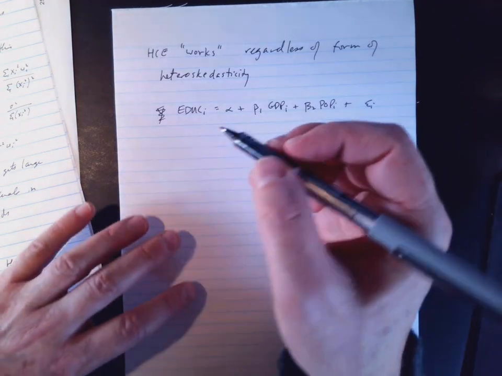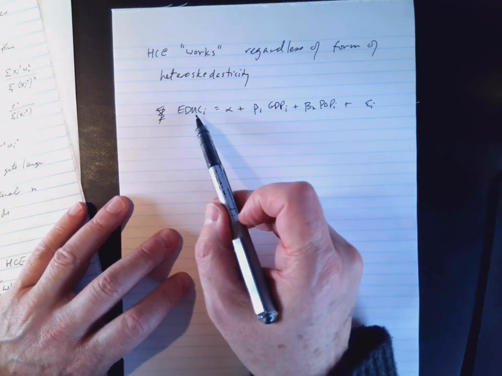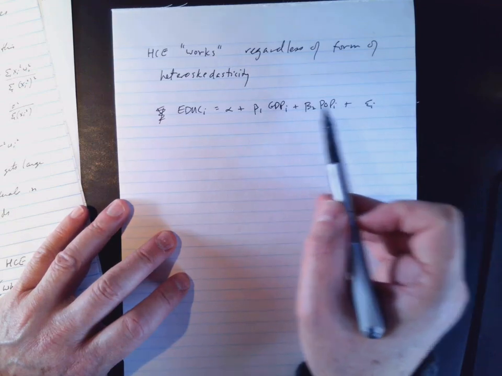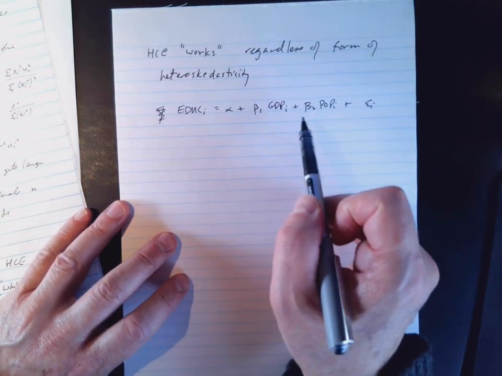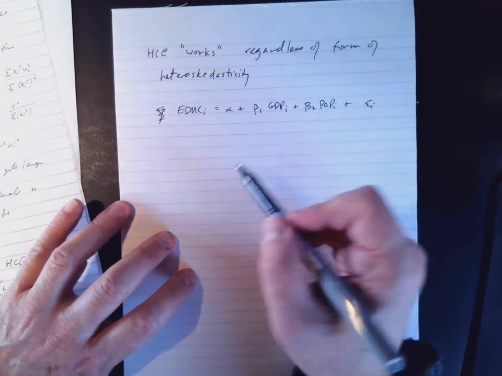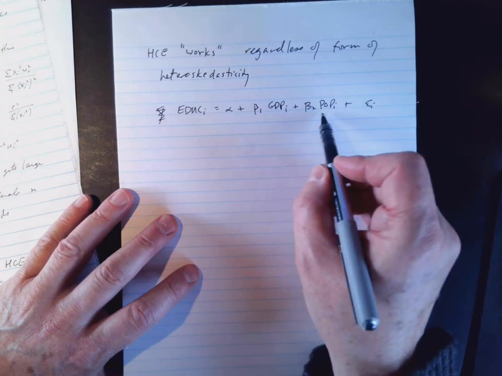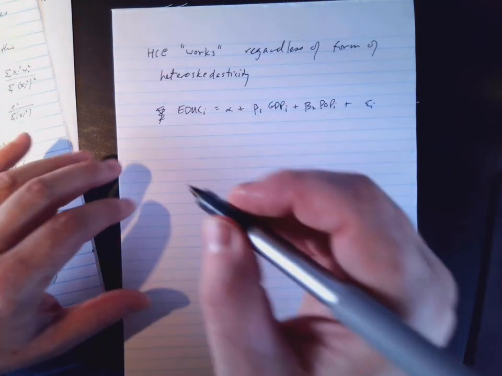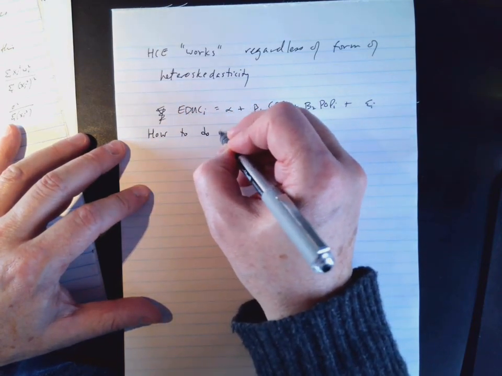And in the model that you're estimating, if you really want the coefficients in these forms, so you actually don't want to transform this at all, well, you can still apply the HCE method and you'll get heteroskedasticity consistent variances of these coefficients. How you actually do it. Okay, so how to do it.